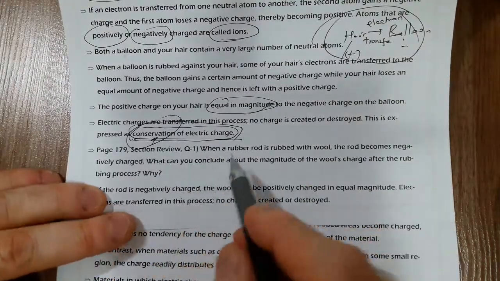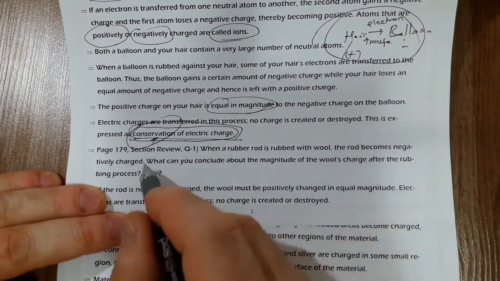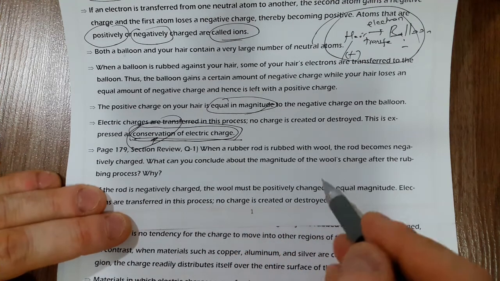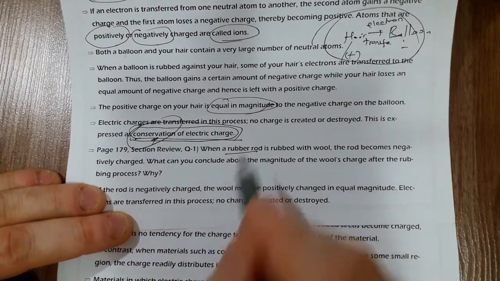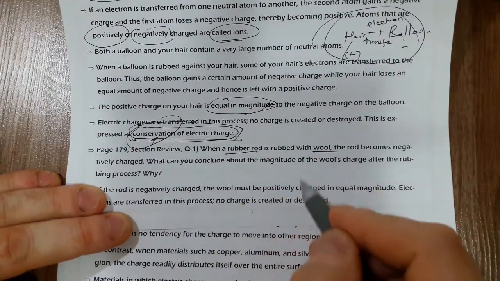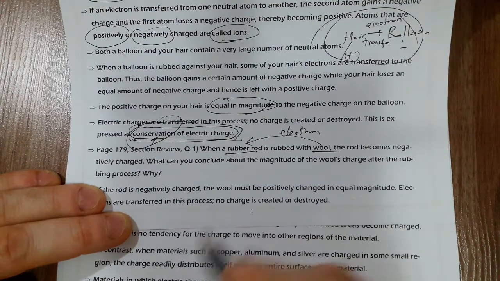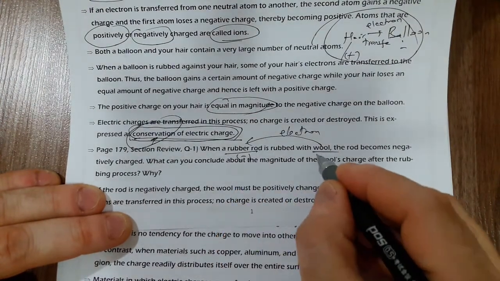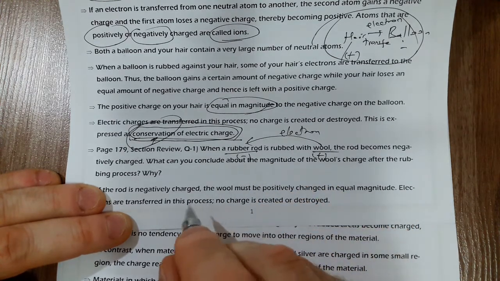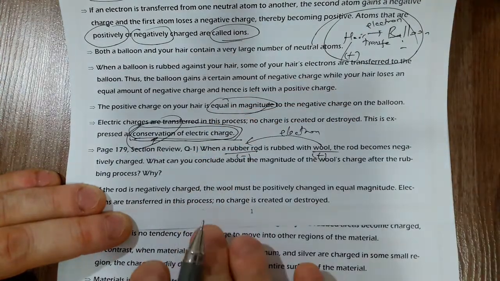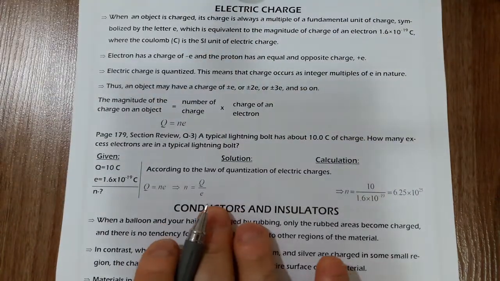In your book, there's a question. It says that when a rubber rod is rubbed with wool, the rod becomes negatively charged. What can you conclude about the magnitude of the wool's charge after the rubbing process? Why? We know that when you rub the rubber rod with the wool, the rod becomes negatively charged because the wool gives electrons to the rubber rod. So the wool must be positively charged, and their magnitudes must be equal, because the total charge of the system will be constant. What is this called? Conservation of electric charge.